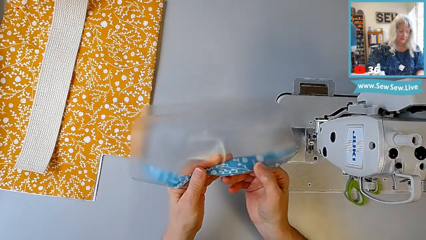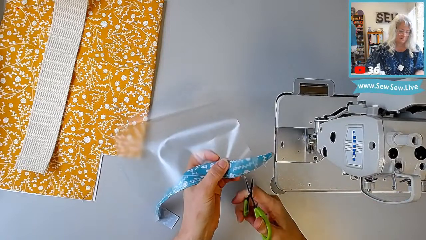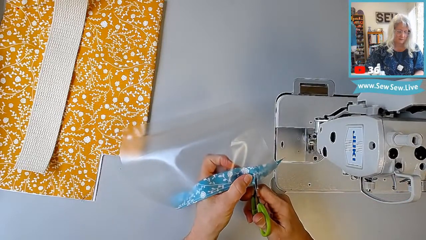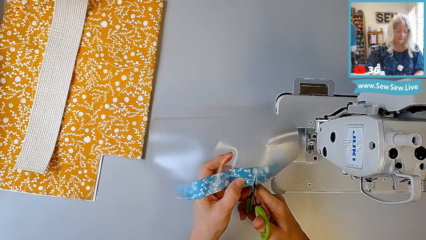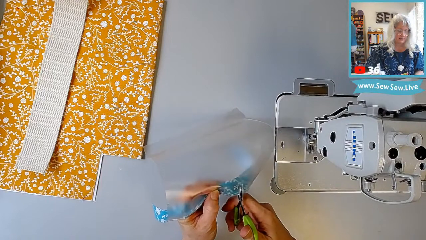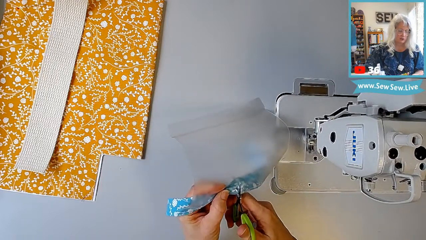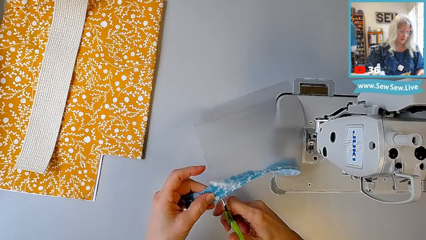I feel like I could have clipped that a little more aggressively, but it's such a narrow seam. Look at that weird little bump I have right there. I'm going to go a little bit more. Because it's going to bend down the seam allowance towards the inset, it needs to spread out. This little edge here.